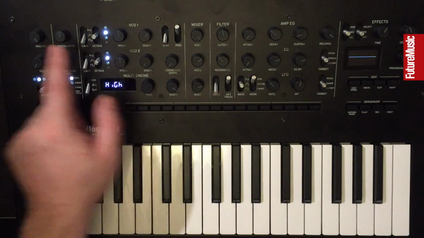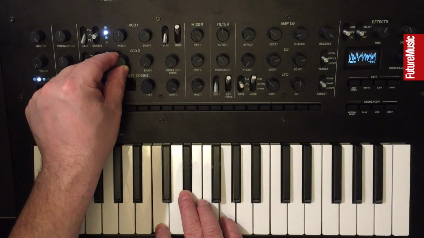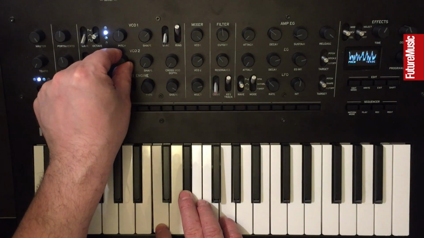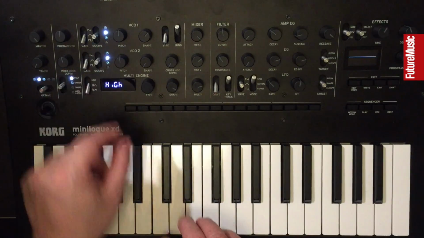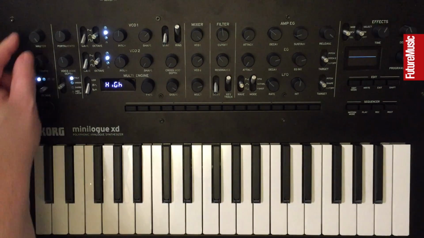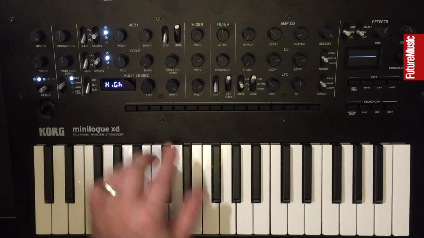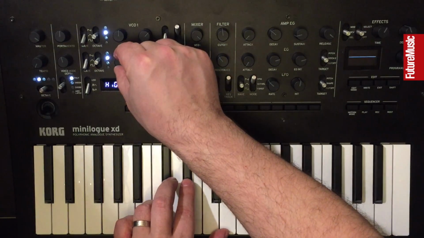Now if we use the pitch control here, we can add a nice amount of beating there to the sound as well, and just to give some extra vibe.